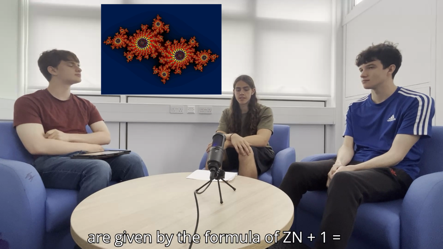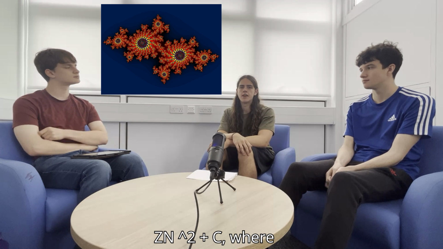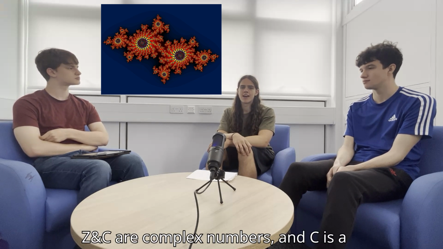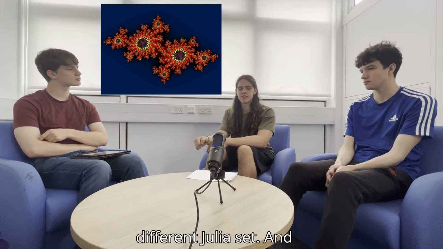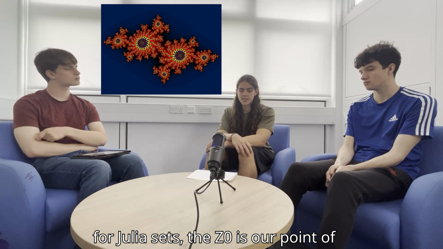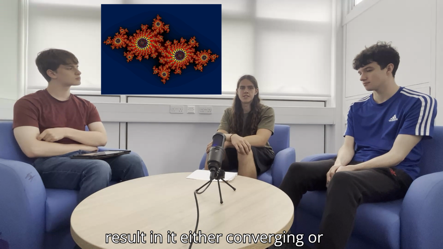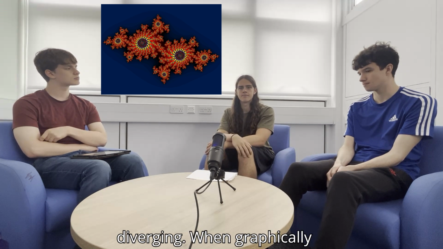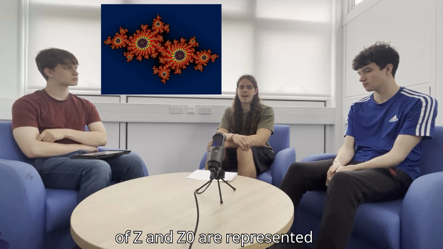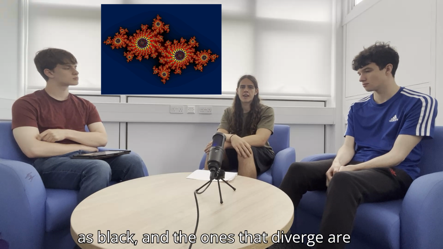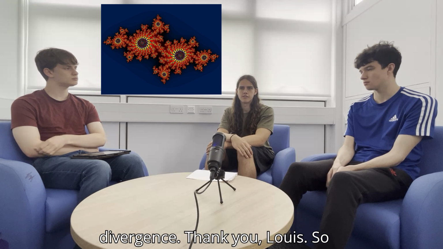Well, Julia sets are given by the formula Zn+1 = Zn² + C, where Z and C are complex numbers, and C is a constant, which for every C there is a different Julia set. And for Julia sets, the Z0 is our point of interest, as different values of it will result in it either converging or diverging. When graphically represented, the converging points of Z and Z0 are represented as black, and the ones that diverge are coloured based on their rate of divergence.